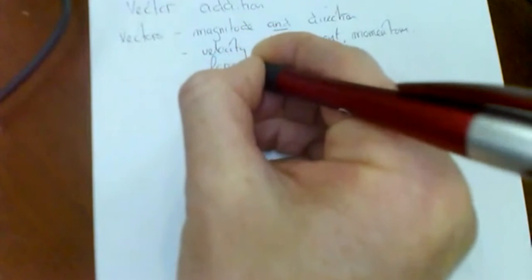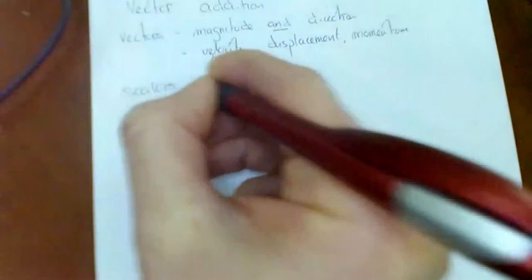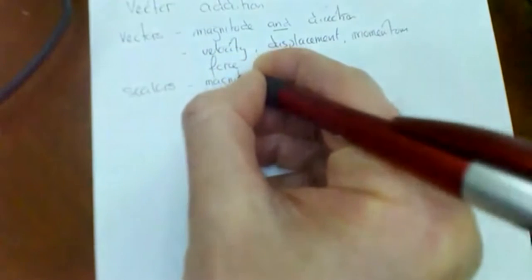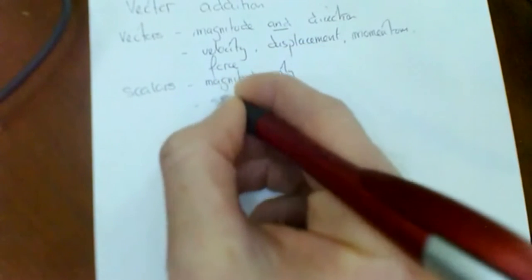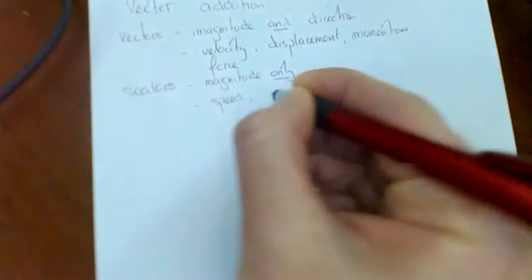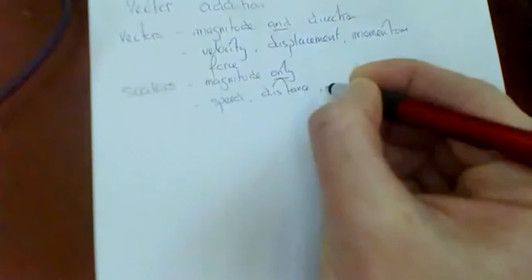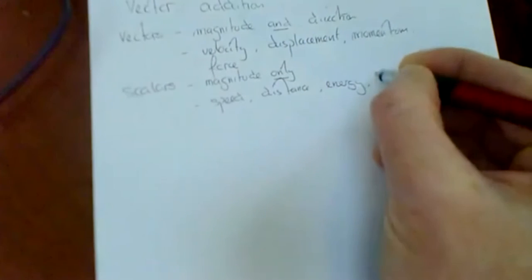There's lots of examples. Scalars only have magnitude. And examples of that: speed, distance, energy, temperature.